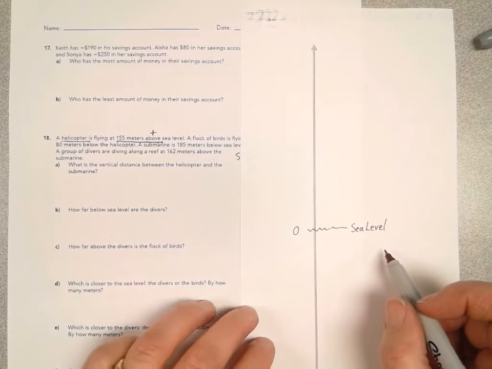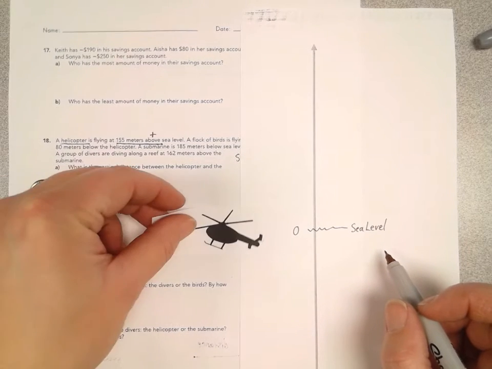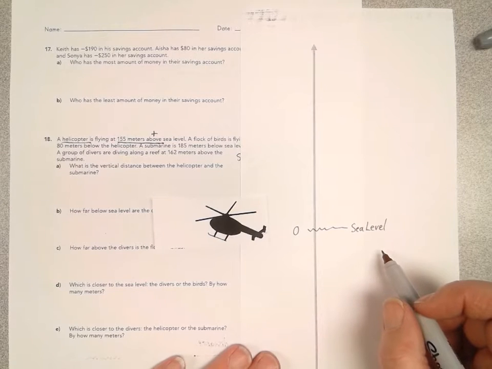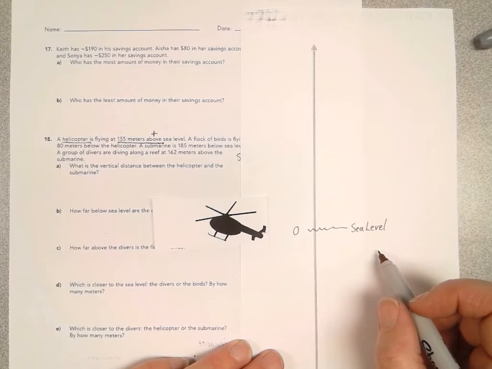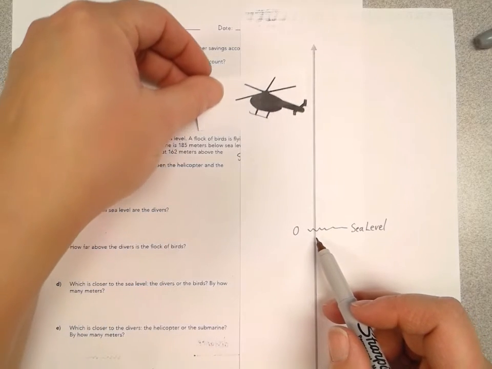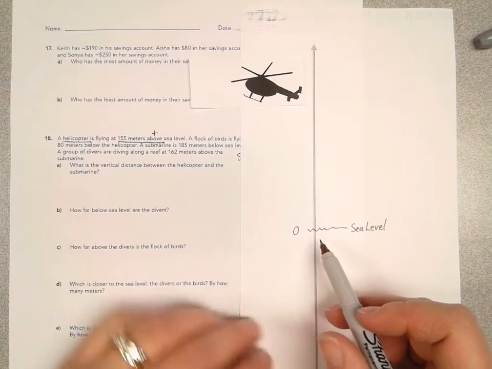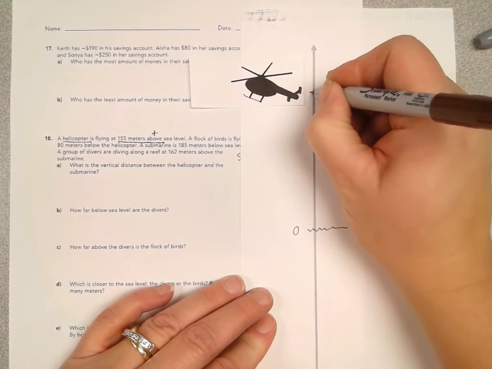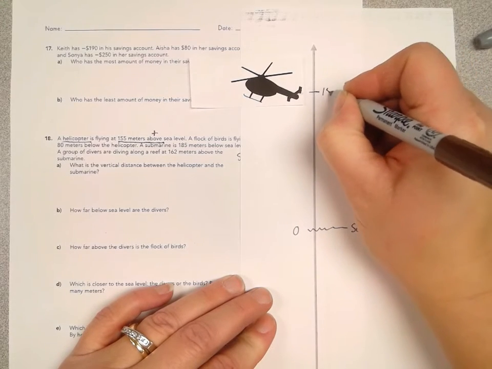But if I talk about the first thing they mentioned, this helicopter, it says that it is above sea level, 155 meters. So which way would I move for above? Or which way would you look to see a helicopter flying? I certainly hope you'd be looking up in the air. So we're going to head upwards towards the top of our number line, and we're going to call this 155 meters. So we'll put a line and we'll call this 155.